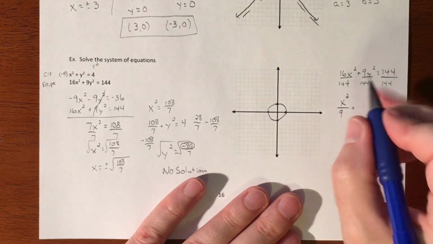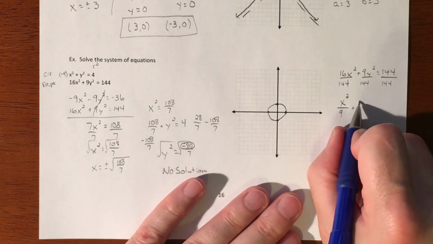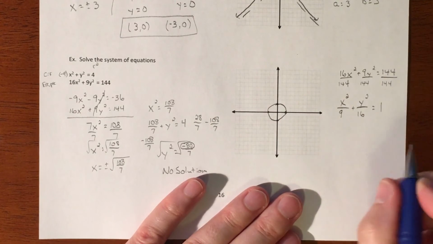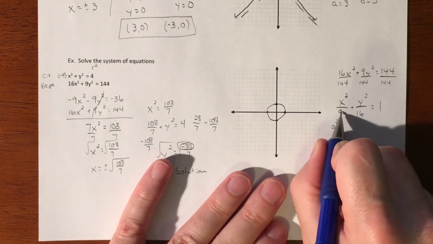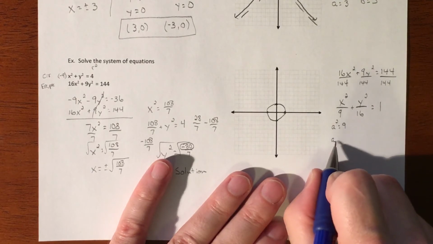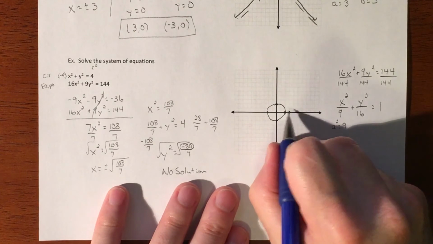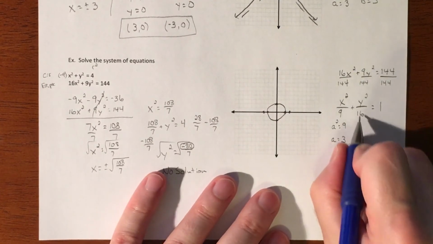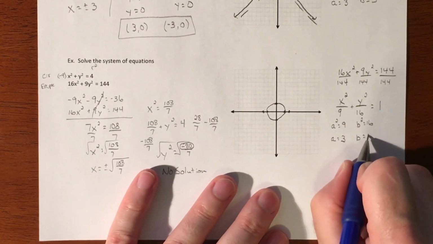And then 9 goes into 144 16 times. And it equals 1. So this is your a squared value. This will be our left and right. So a squared equals 9. That makes a equaling 3. So from the center, we're going to go 3 in either direction. Your b squared value is 16, which makes our b value 4.